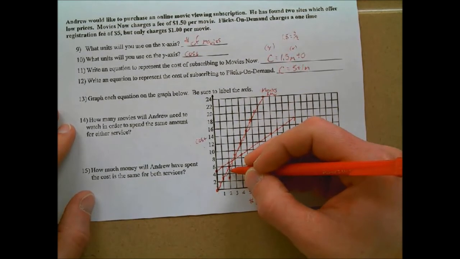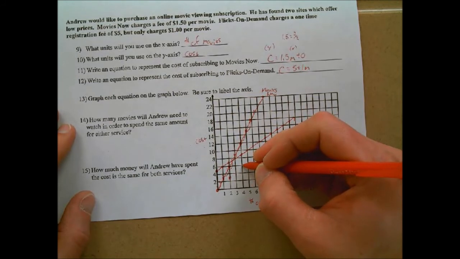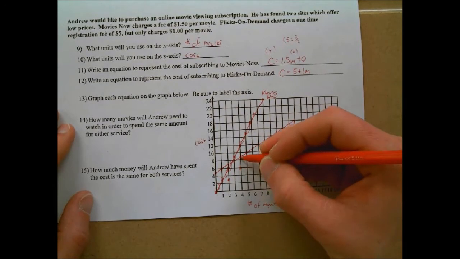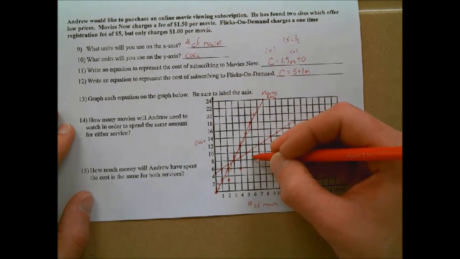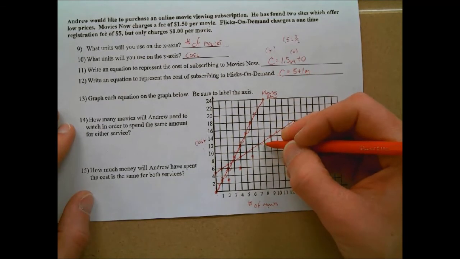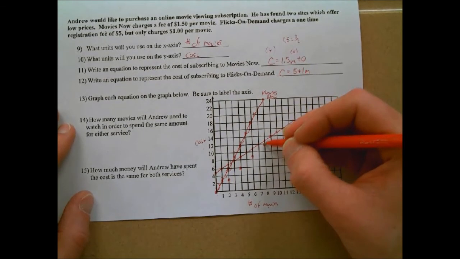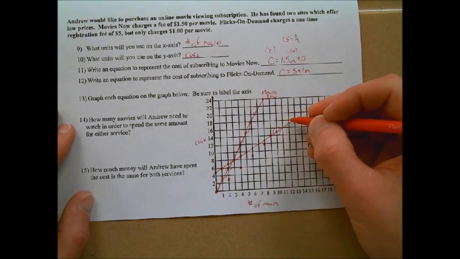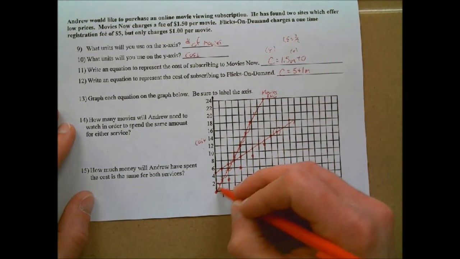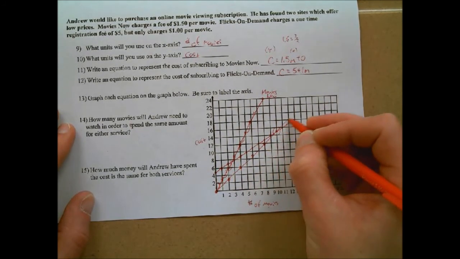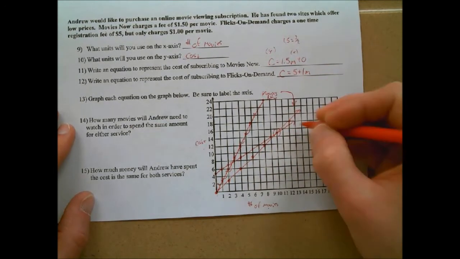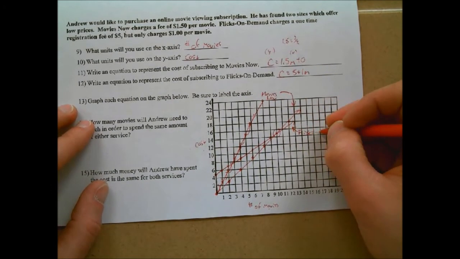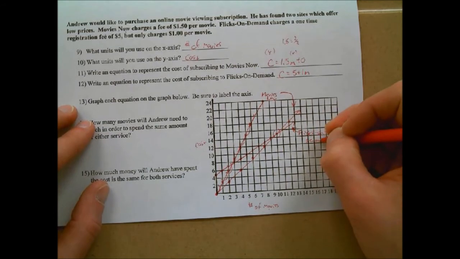Up 3, right 2. Like that. Up 3, right 2. Up 3, right 2. Okay, that was the issue. That is Movies Now right there. This one is Flicks on Demand. So I counted my slope incorrectly. You can see it's very hard, even for a math teacher, to get that right on the first shot.